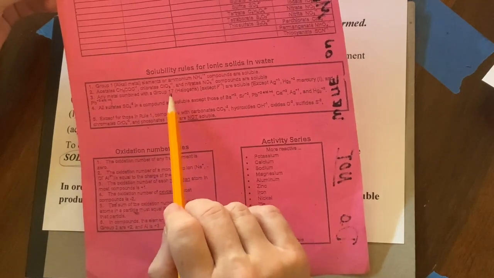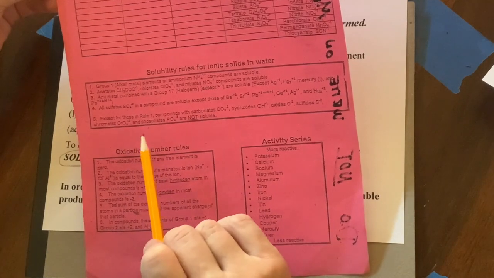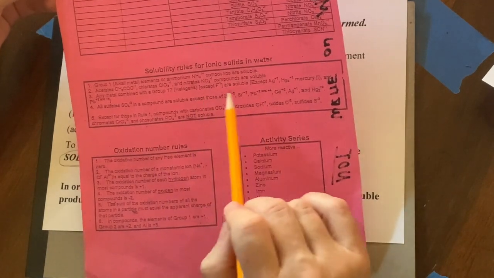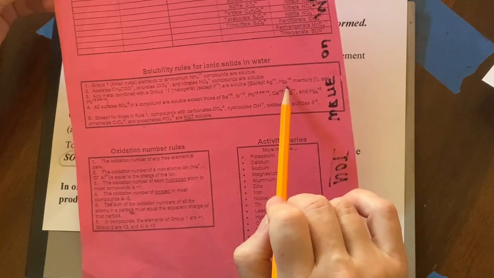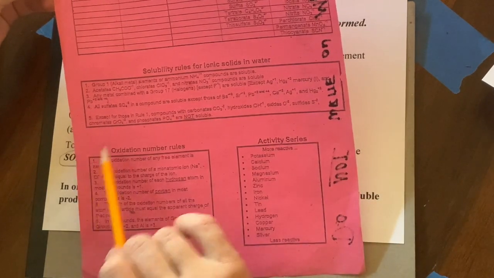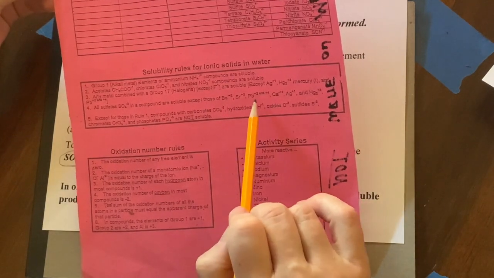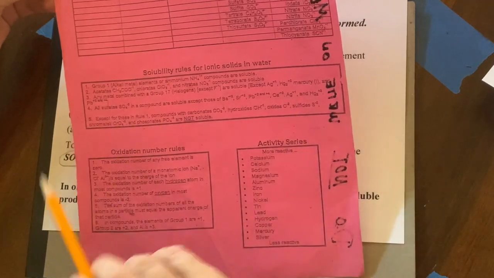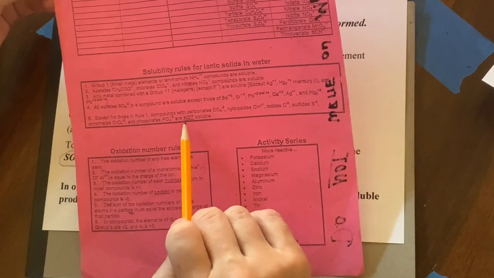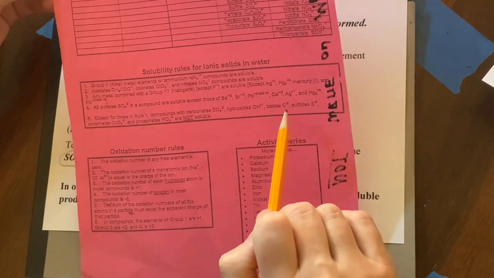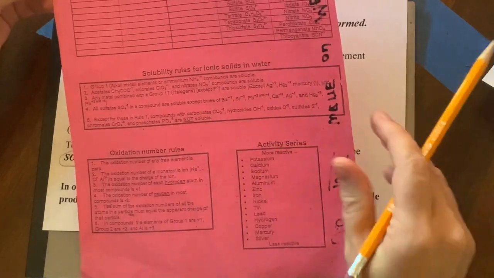Any metal combined with group 17, your halogens. So this is a situation where we're talking about those halogens. If you see a halogen, they're soluble except silver, mercury, and lead. Sulfate compounds are soluble except barium, strontium, lead, calcium, silver, or mercury. Finally, except for those in Rule 1, compounds with carbonates, hydroxides, oxides, sulfides, chromates, and phosphates are not soluble.